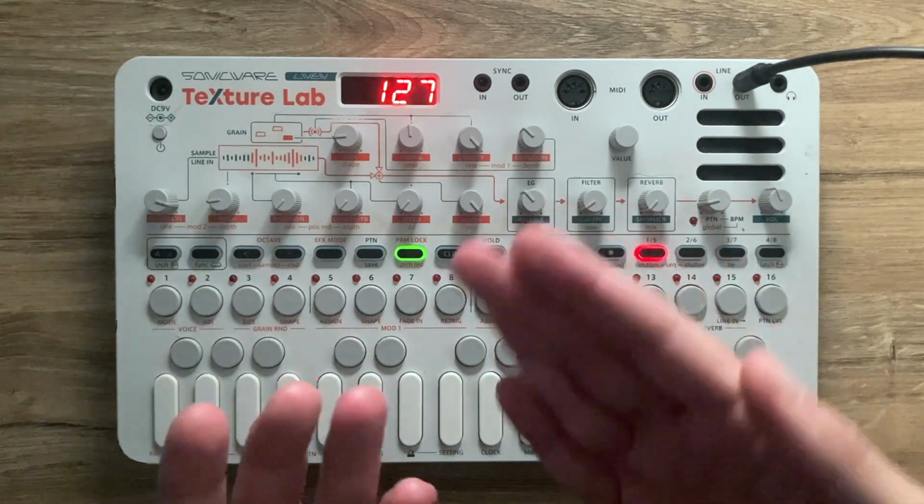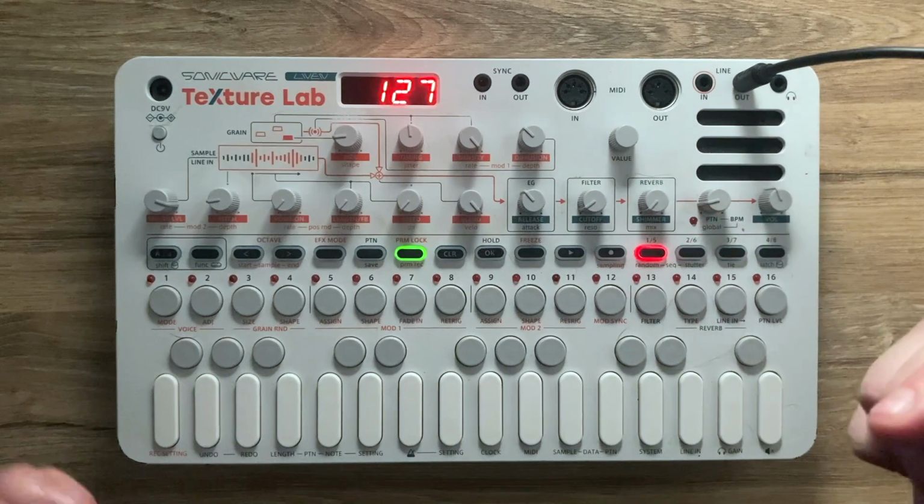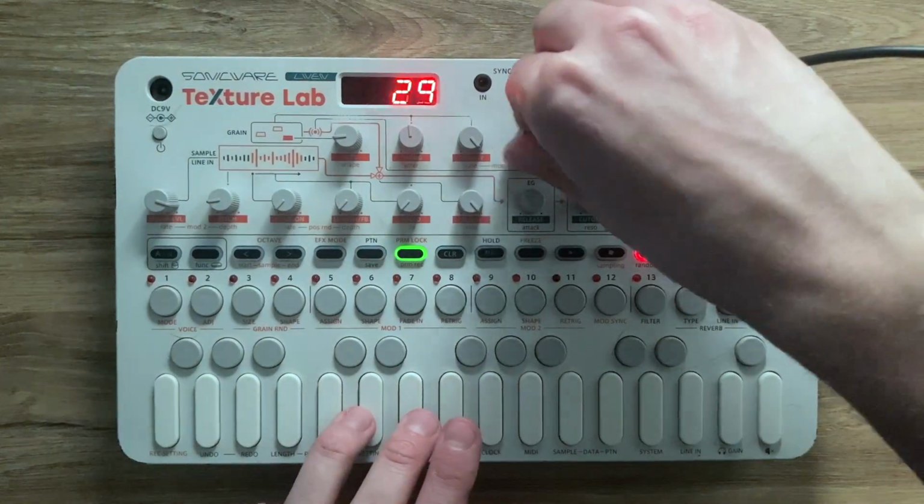And so that's going to accentuate that chorus or flanger effect as well. Another thing we can do here is we can turn up the diffusion.